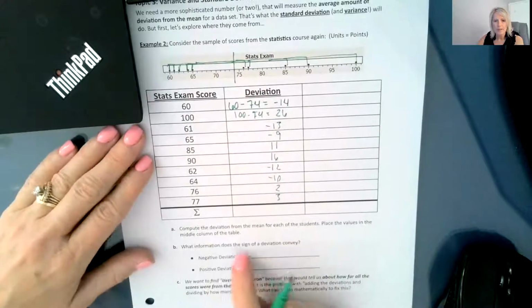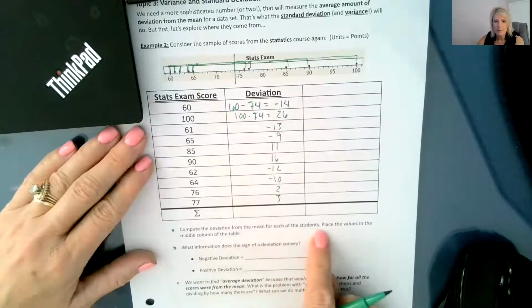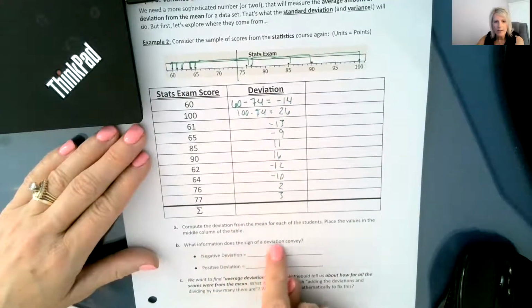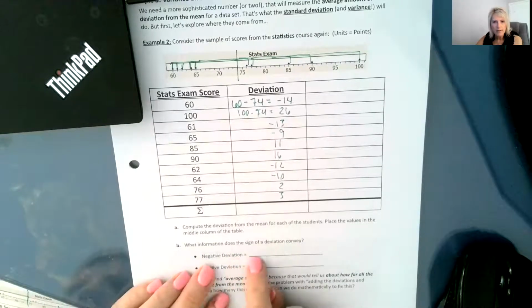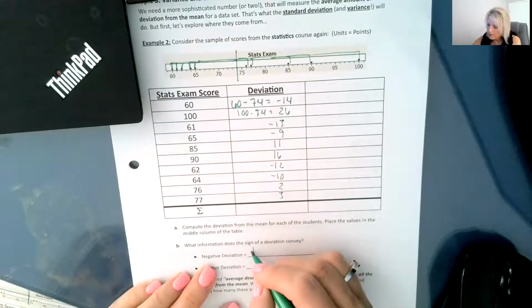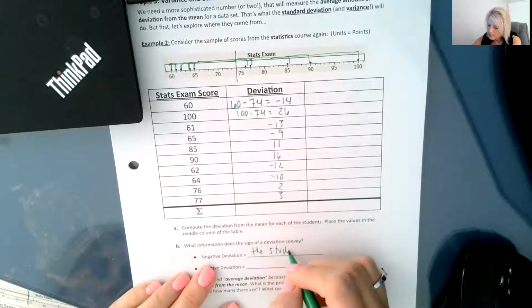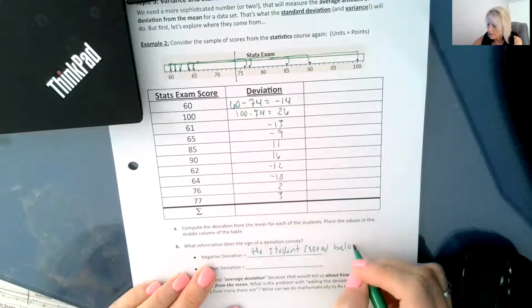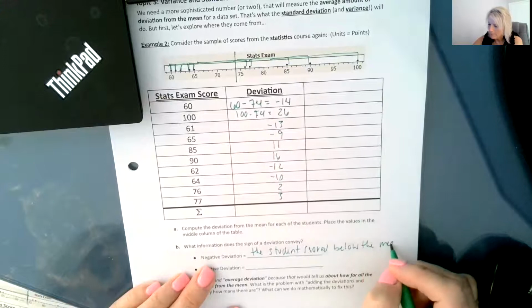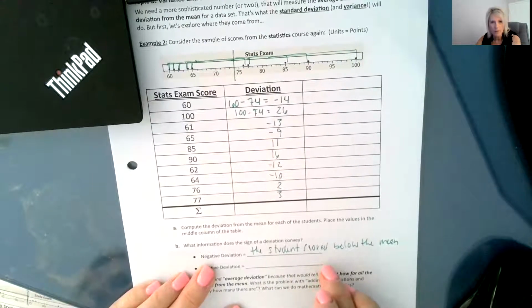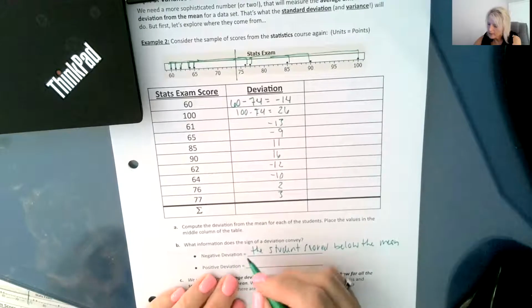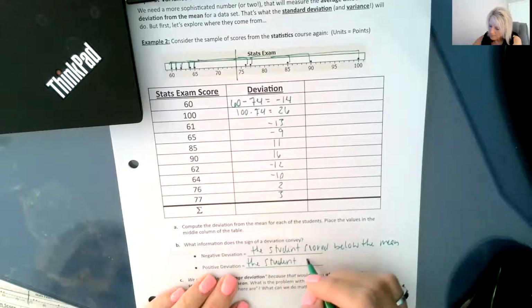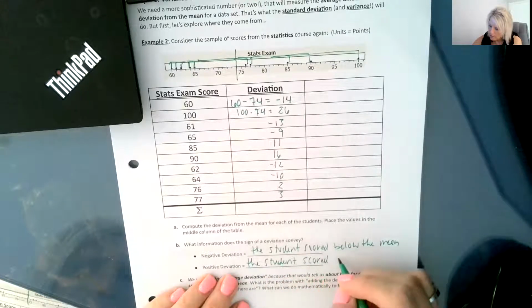Okay. So it says compute the deviation from the mean for each of the students. Place the values in the middle column, which we did. Here are our deviations. What information does the sign of a deviation convey? So a negative deviation means the student scored below the mean. Negative means that the observation was below the mean. A positive deviation means the student scored above the mean.